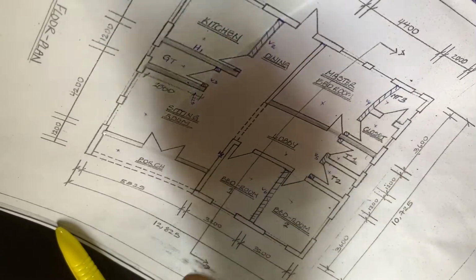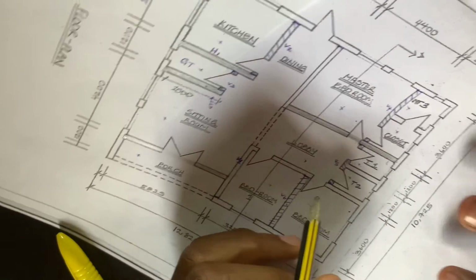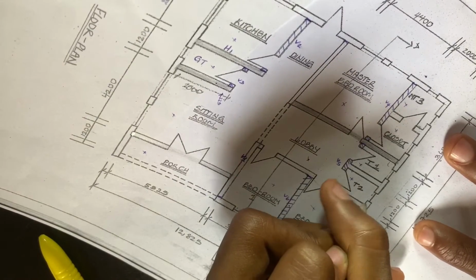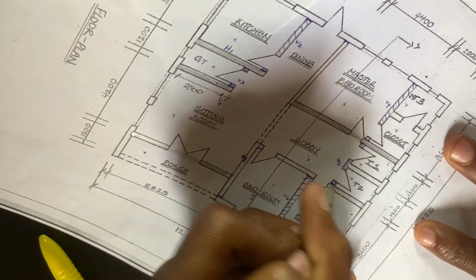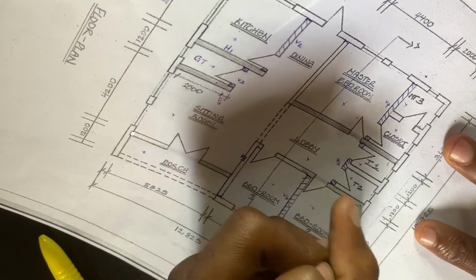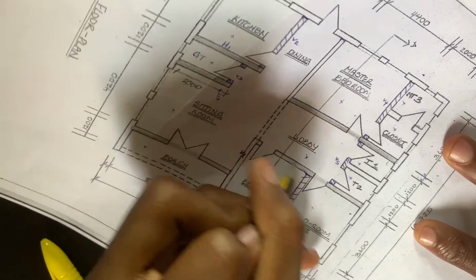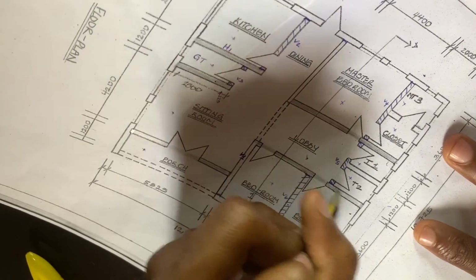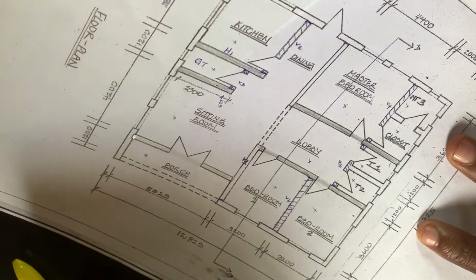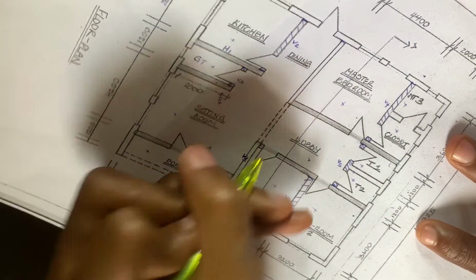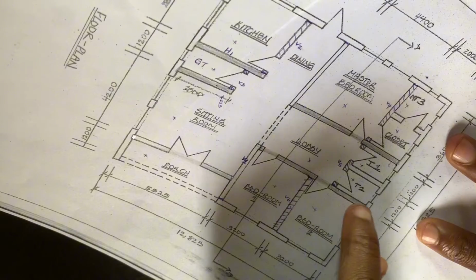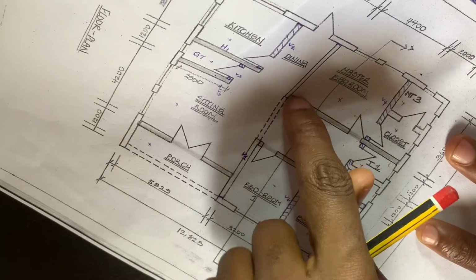Then we go to what? H5. So I'm going to be taking my H5 as from here down to this side. That's this whole wall like this. So it's starting from here down to this side, and you know that the wall we have here is equal to the wall we have here.